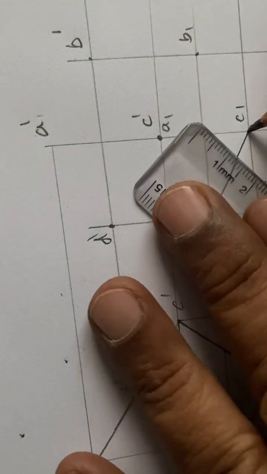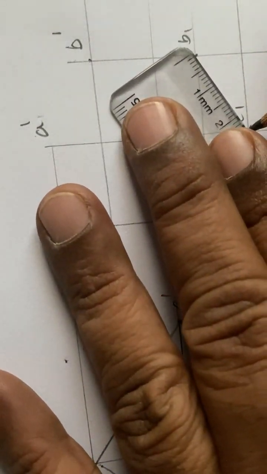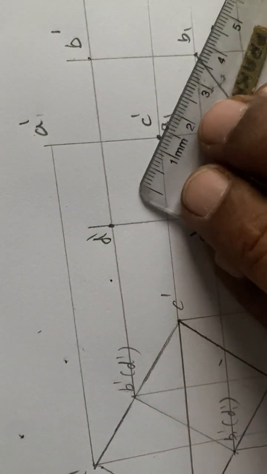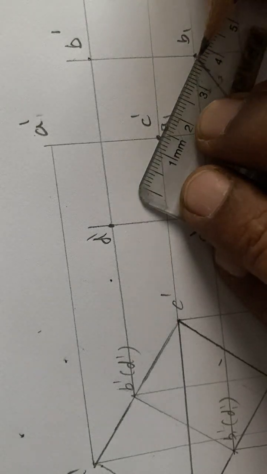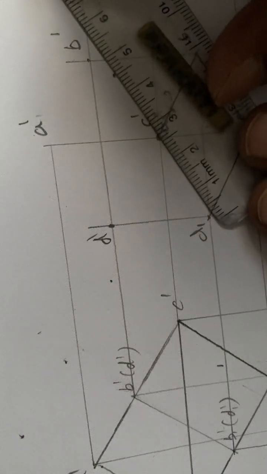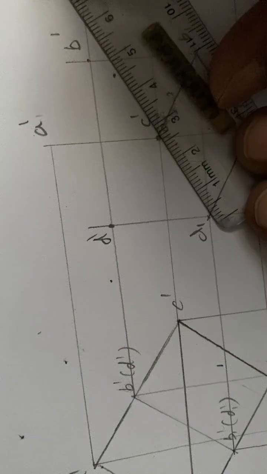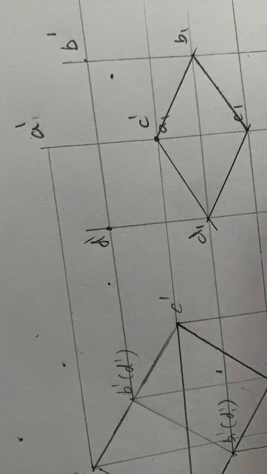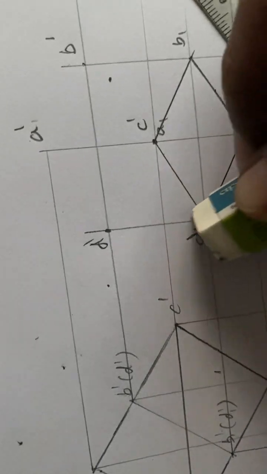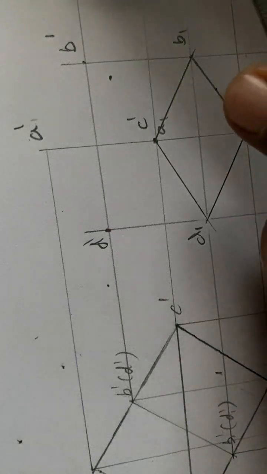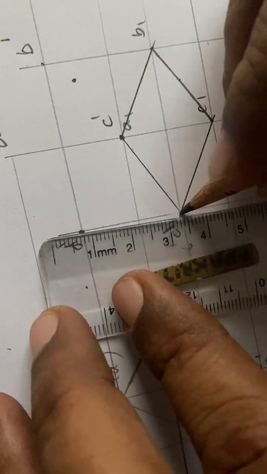Okay, join this B and C, B1 and C1. Then A1 and B1 let us join. This C and D. Okay. So that completes the bottom part, and the top one, the visible ones are this and this. So let me join all these points.